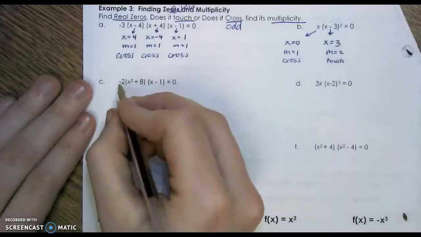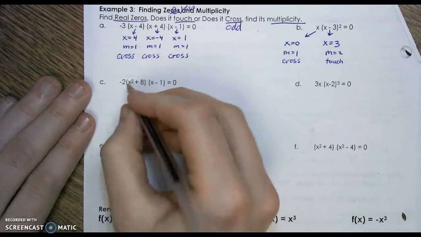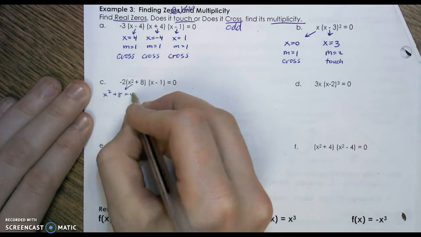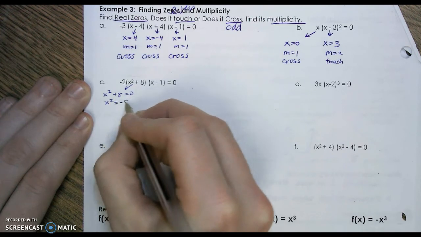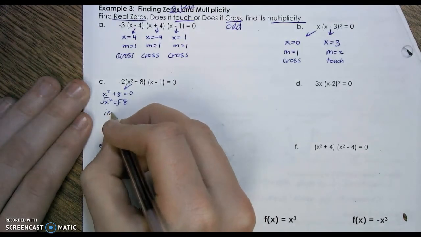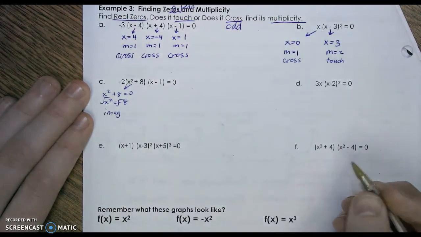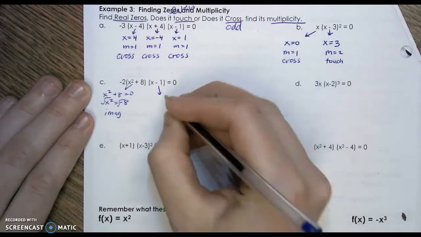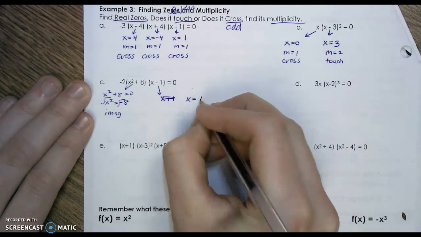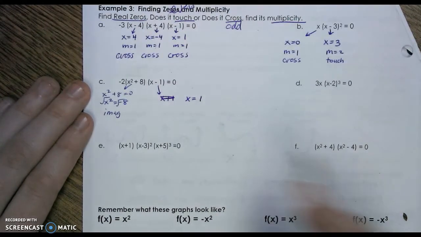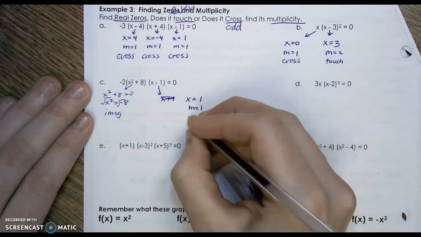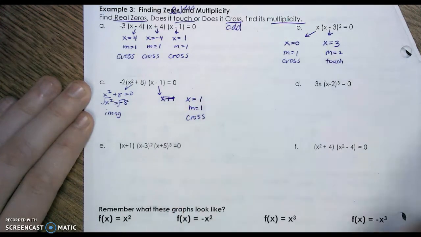On C, the negative 2 gives me no solution. If I try to solve the x squared plus 8, I'm going to get an imaginary answer because I'll subtract 8 and I'll try to take the square root of a negative and it won't work. So that's an imaginary answer, so no 0 there. So I just get x equals positive 1. And so there is a degree of 1, so multiplicity 1, which means it's going to cross the x-axis.